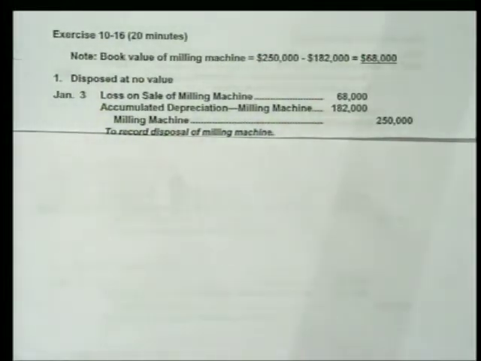Okay? So we take the milling machine off the books by crediting it for $250. We take the accumulated depreciation off the books by debiting it, since it's a contra asset with a credit balance. And then there's no cash given or received. So what we have to debit is loss on sale of milling machine for $68,000. Okay? That's the first instance.